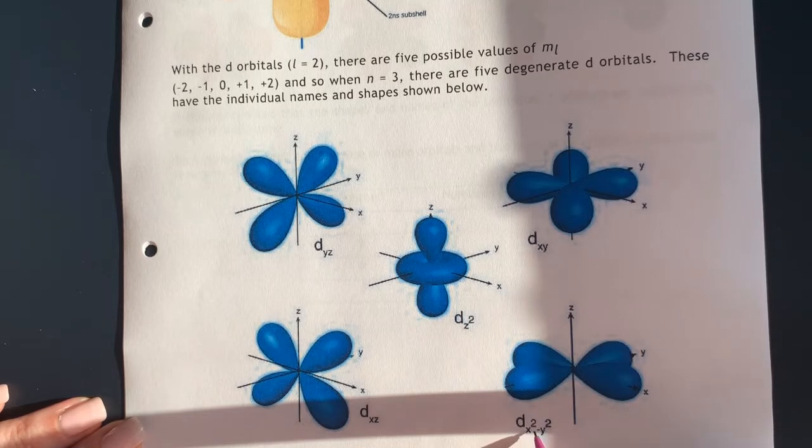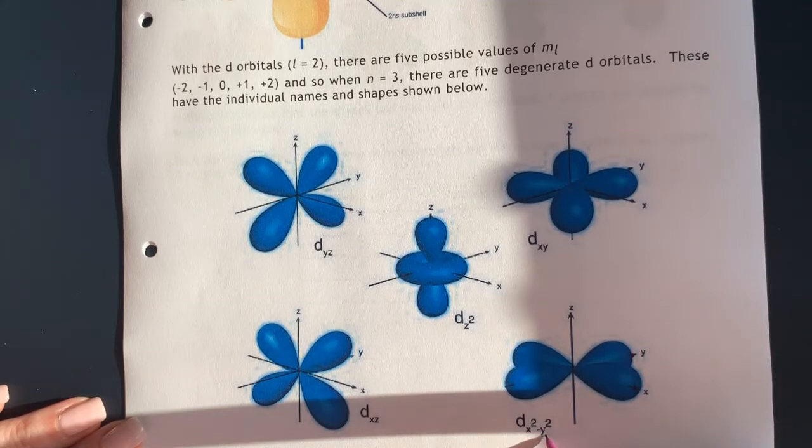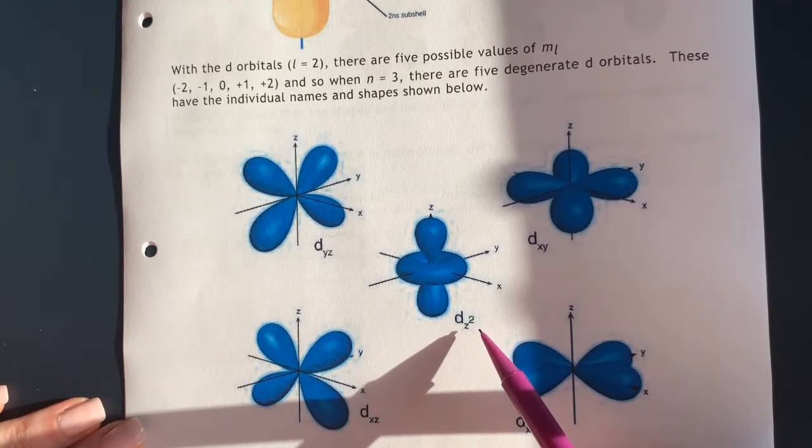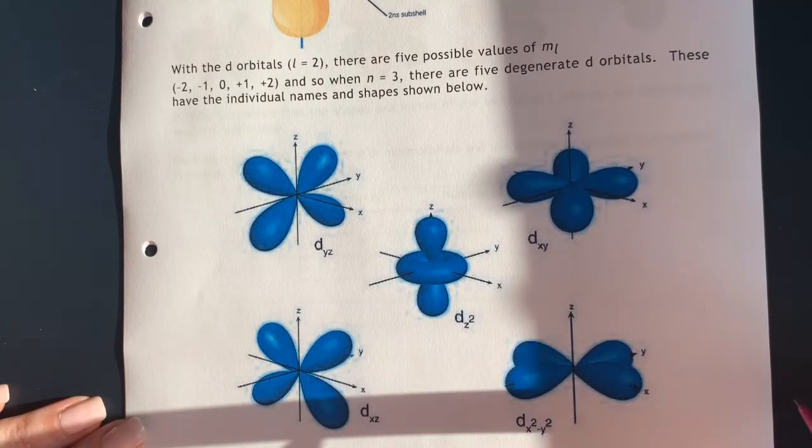The one that's dx squared minus y squared is on those x and y axes, so it's like a double dumbbell shape, or it's like two p orbitals combined, but on the x and on the y axis. And the dz squared one is the one that's most noticeable, the kind of dumbbell plus donut shape, and that one's really quite obvious, but because it's one of these ones that's got the squared in it, it's on the axis. Although you won't be asked to draw those, you will be asked to name them specifically when given a picture.